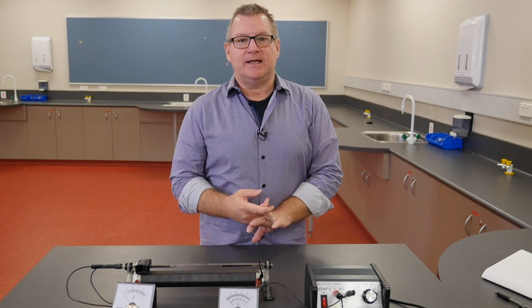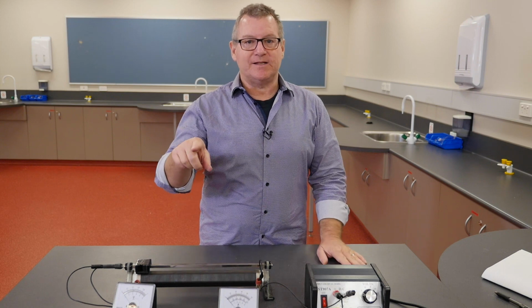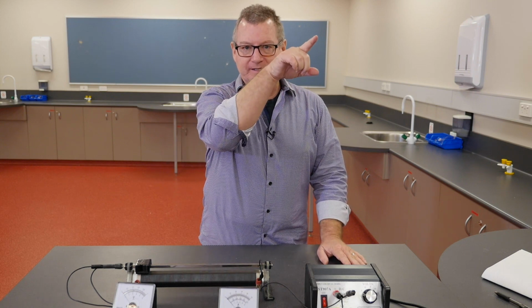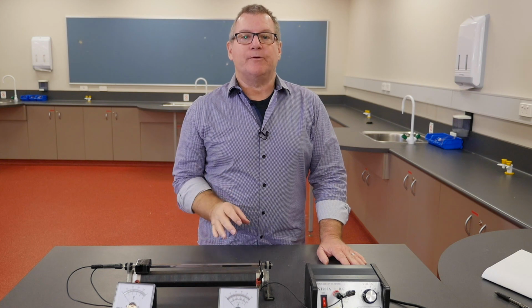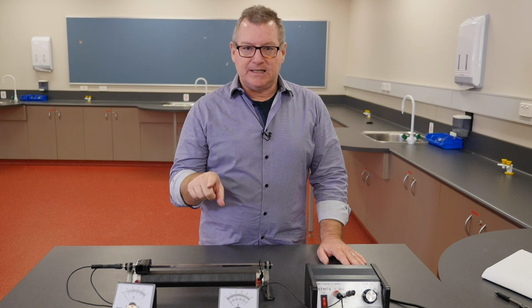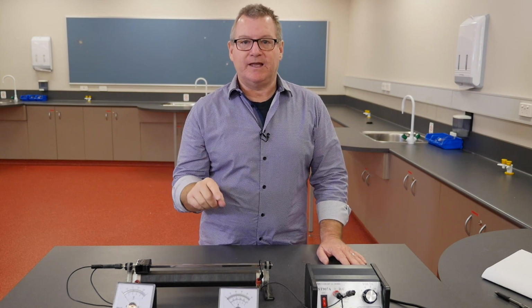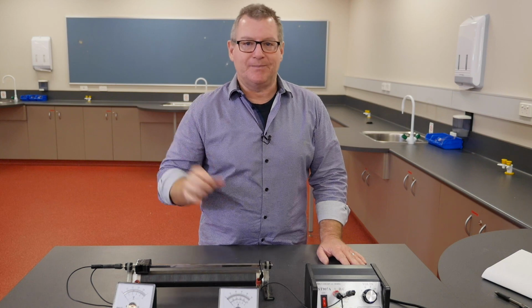An ohmic resistor is a resistor that obeys Ohm's law, effectively. So as you increase the voltage across it, the current increases in a linear way. A non-ohmic resistor doesn't work like that. It might have a downward curve in the slope as you change the voltage with the current, or it might have an upward curve, or it might do something weird.